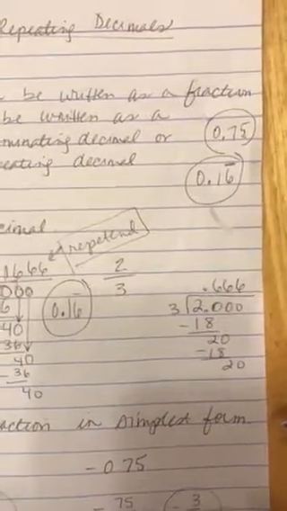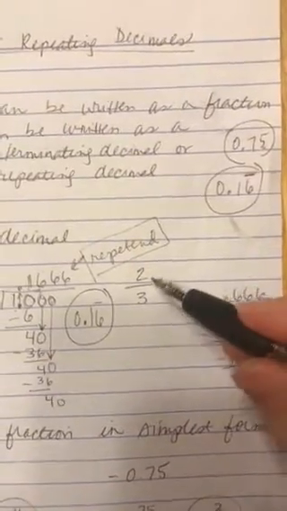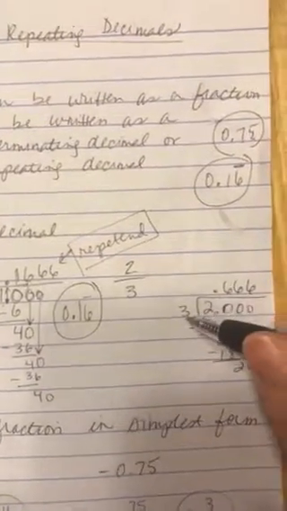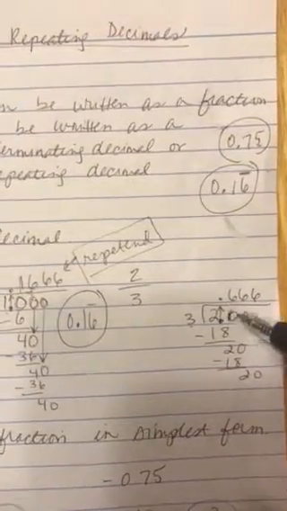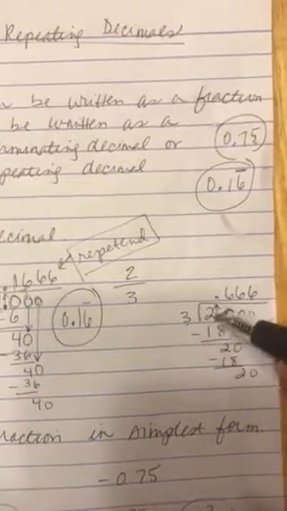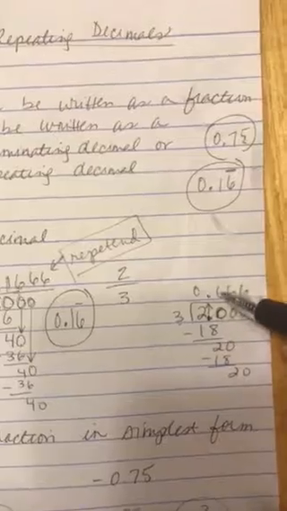2/3 is similar, and you can stop and try this on your own if you want to, and come back and check it. But 2 would go inside the box, 3 on the outside. You add a decimal point right after that whole number 2. Take it straight up in your answer. I'm going to add a 0 to get me started here because 3 doesn't go into 2. I should mention that. 3 goes into 20 though, 6 times.